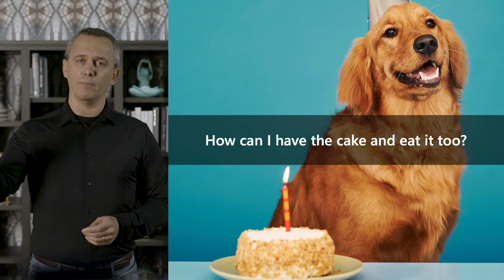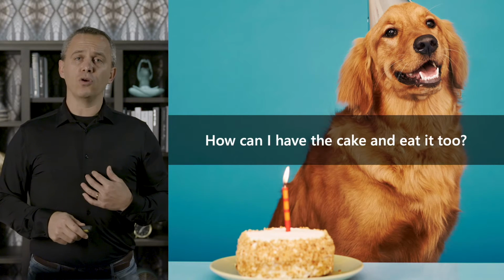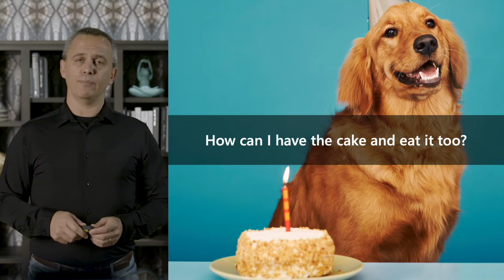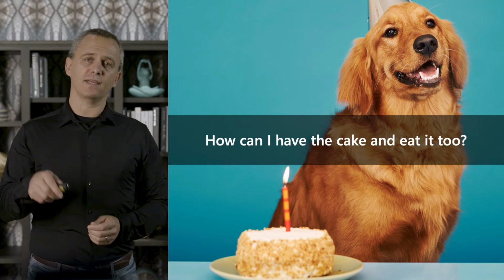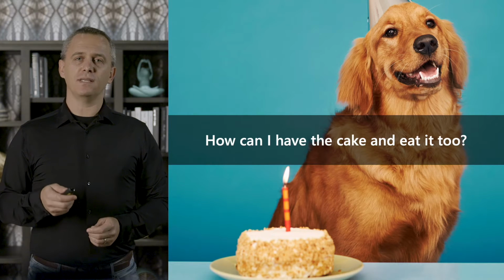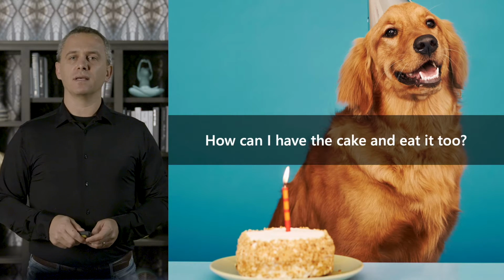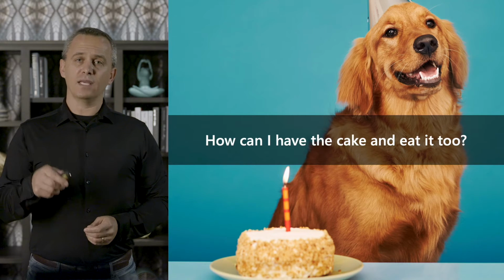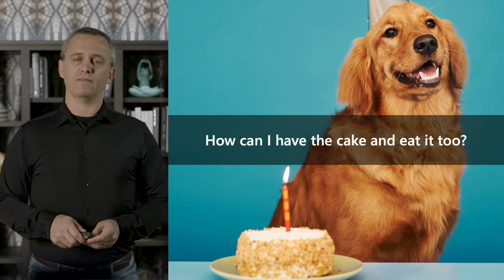compliant, and scalable manner. Our goal in the rest of the session is to share with you tools and best practices on how to eat the cake and have it too. You will see how to strike the right balance, enabling the digital transformation magic to happen while keeping your digital environment safe.